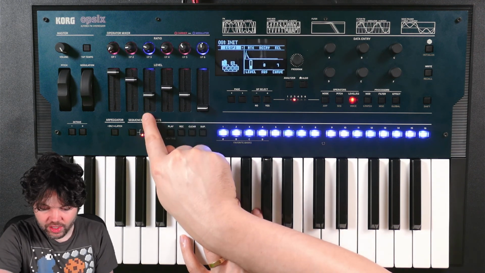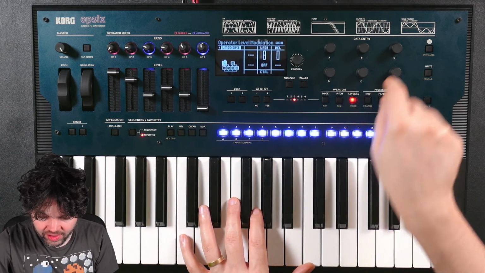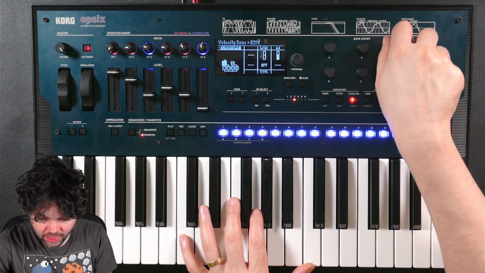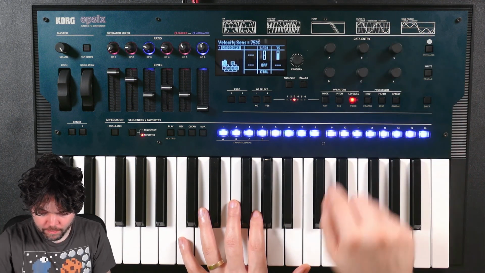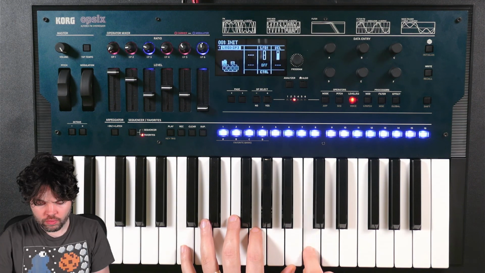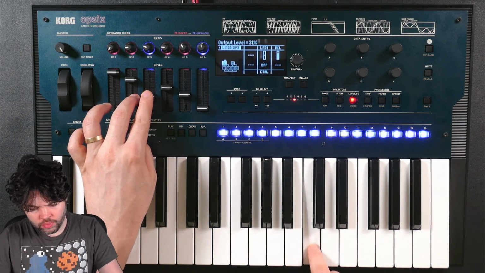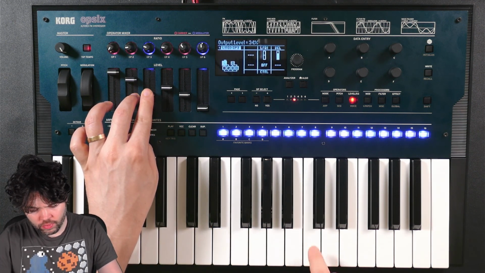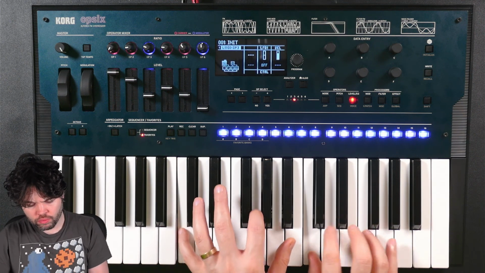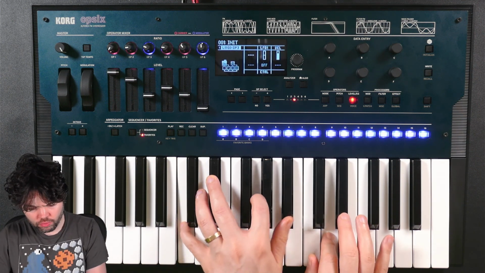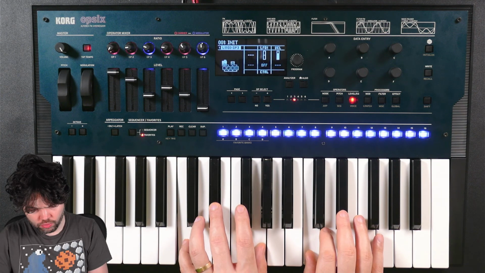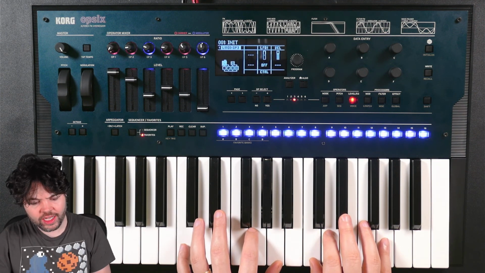So let's say this can be 75 on the velocity sensitivity scale. Okay, I like the sound.